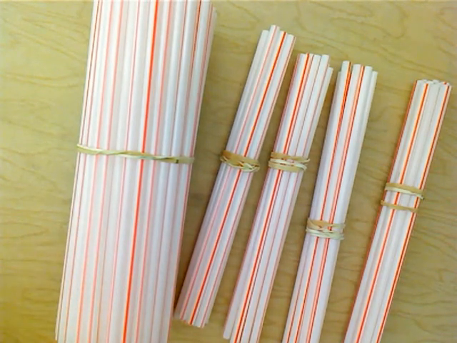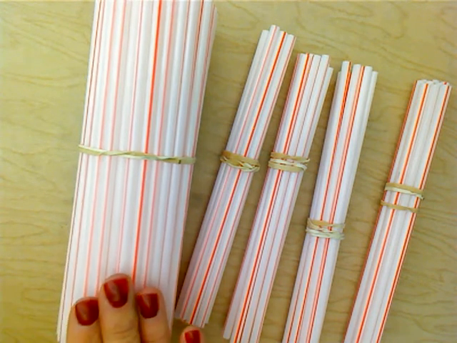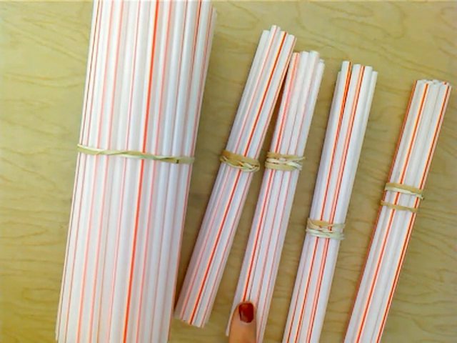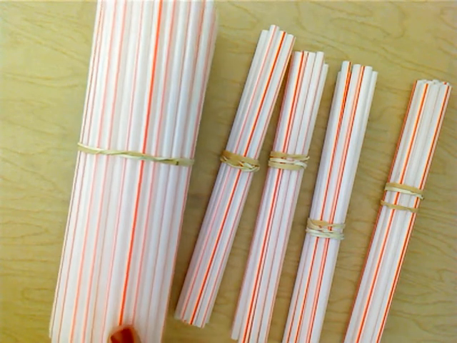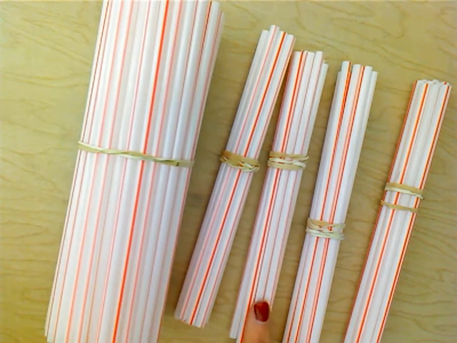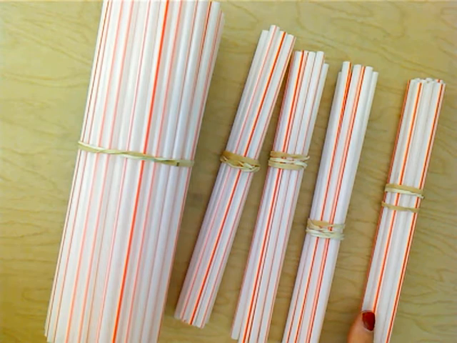100, I don't need to count all of those because I know that's easy. 100, 110, 120, 130, 140.